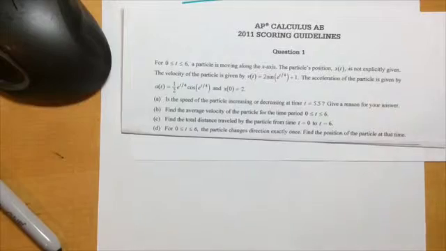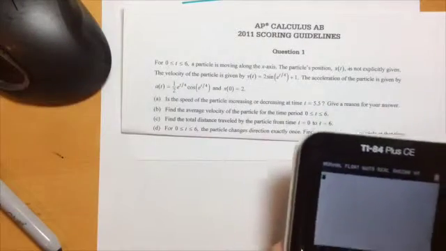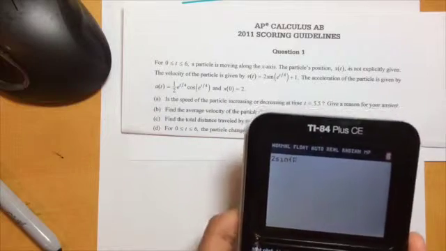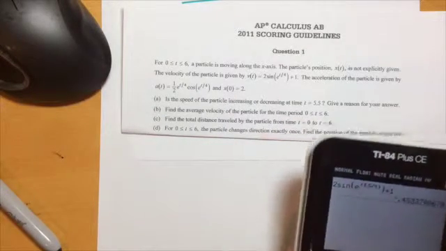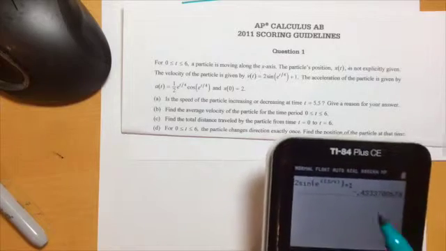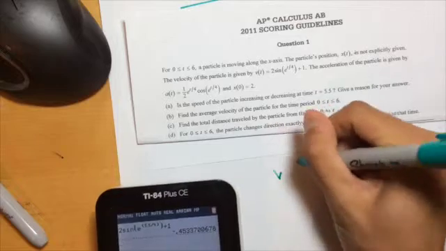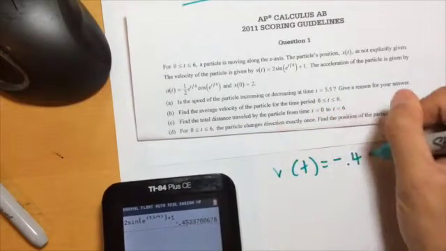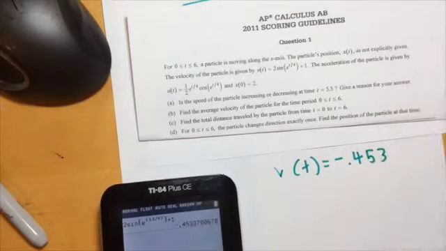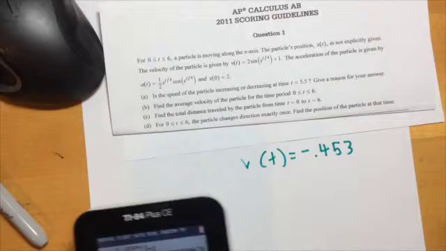So by knowing this, we are going to plug 5.5 into the velocity function, which would give us negative 0.453. So the sign of the velocity function would be negative when you plug in 5.5.